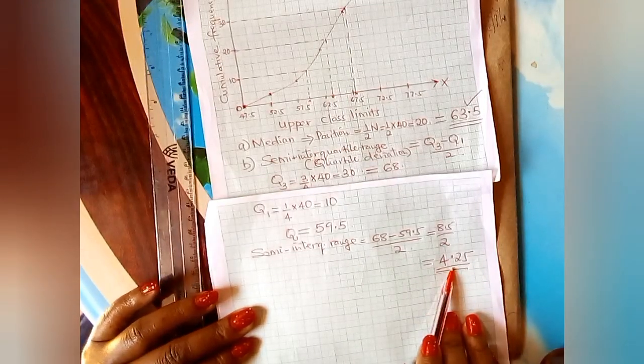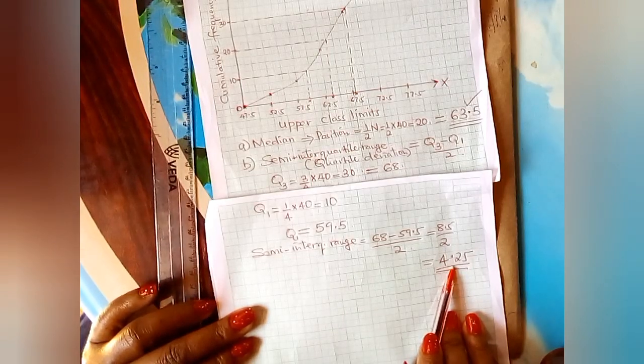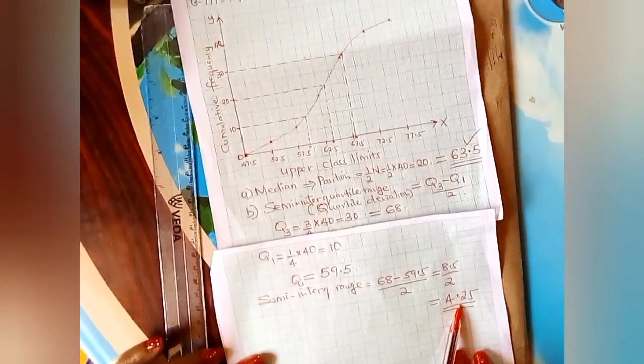So learner, go and practice on such a question. This question carries 10 good marks. All the best as you revise.